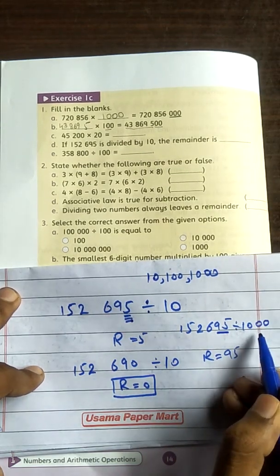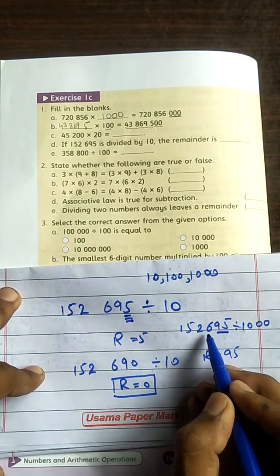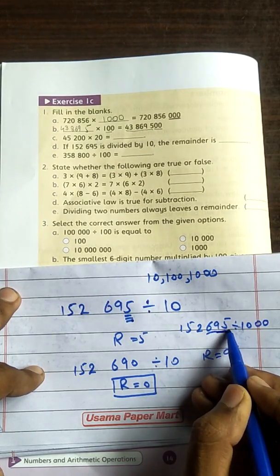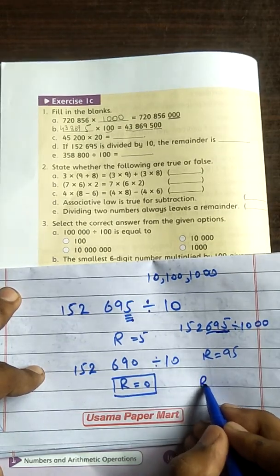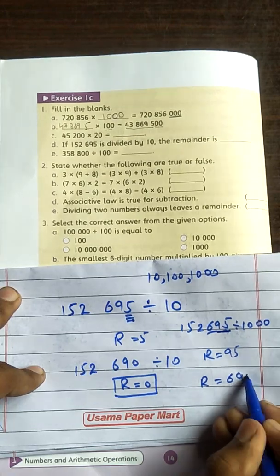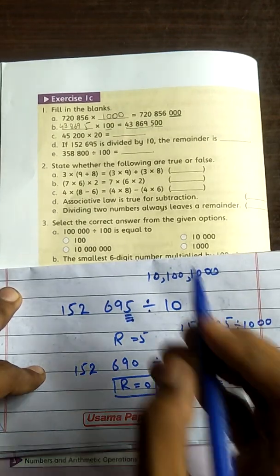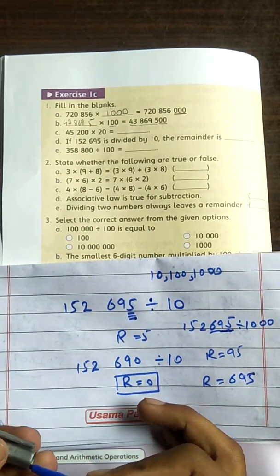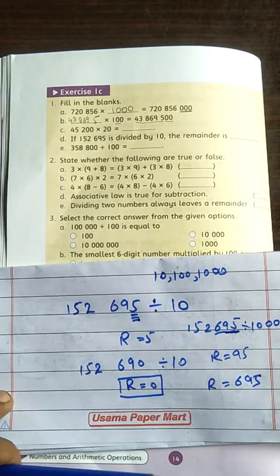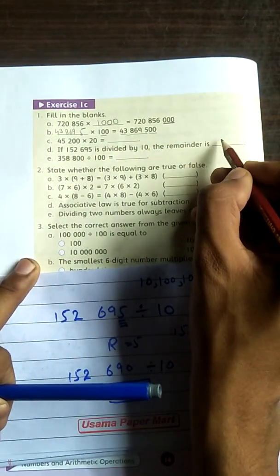Now if we divide it by 1000, just see the last 3 digits, so our remainder becomes in that case 695. Okay, so our final answer is 5. Our final answer is 5.